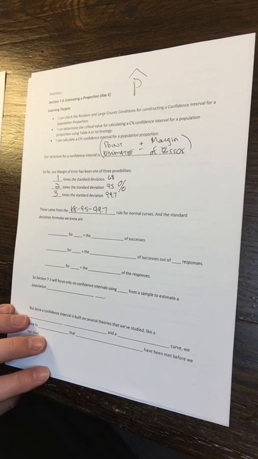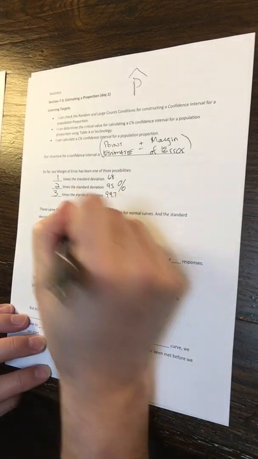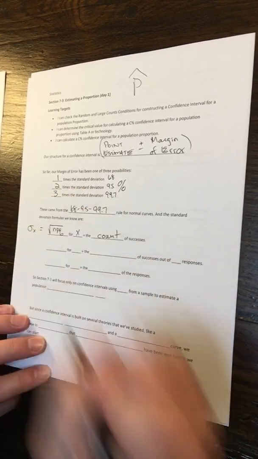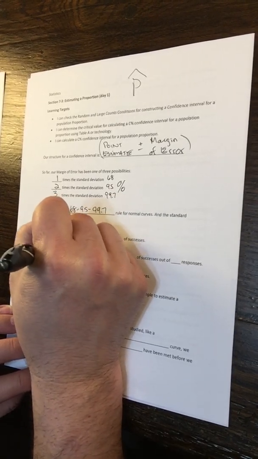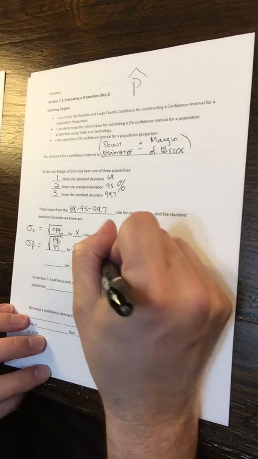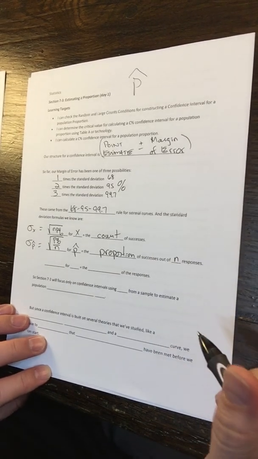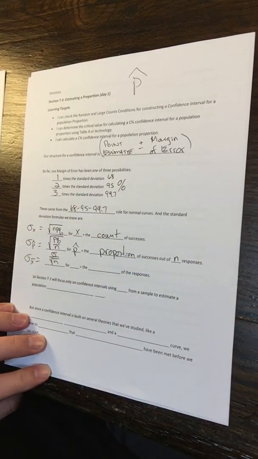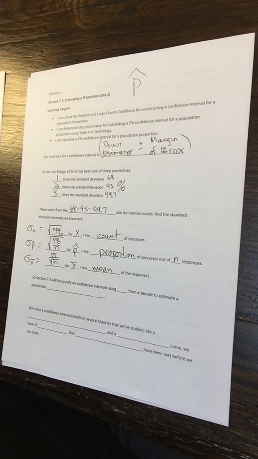And the standard deviation formulas that we learned in the last chapter, chapter 6: it would be the square root of n times p times q if we were working with x, the count of the number of successes. That's the standard deviation of x. This would be the standard deviation of p-hat: the square root of p times q over n. That's for p-hat, the proportion of yeses or successes out of n responses when we change it to a decimal. And then, of course, the sigma of x-bar would be the population standard deviation over the square root of n. That would be for x-bar, the mean of the sample. Those are the three that we got.